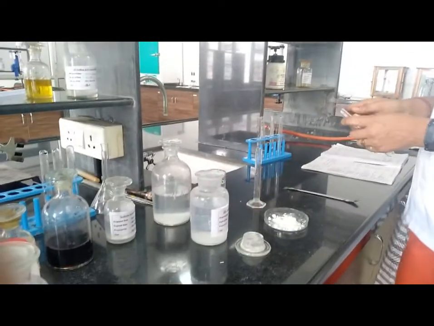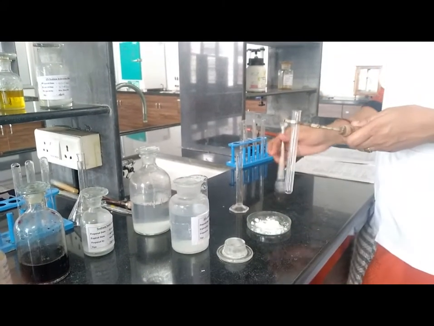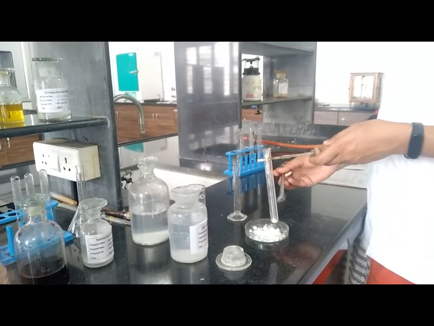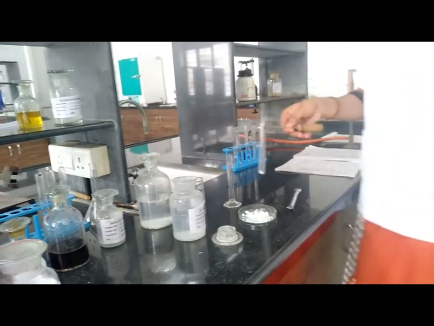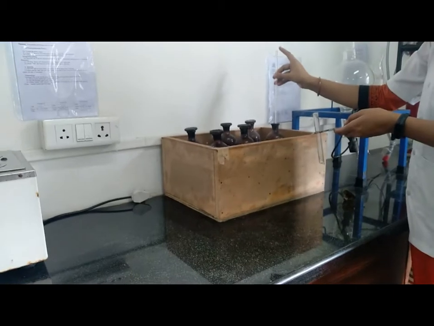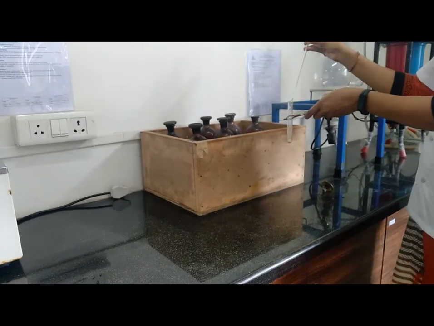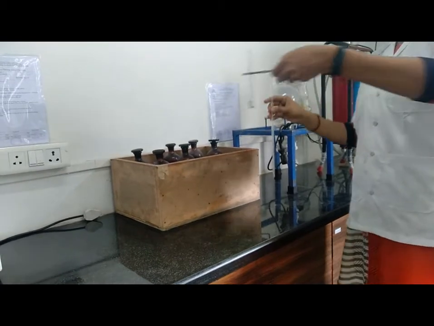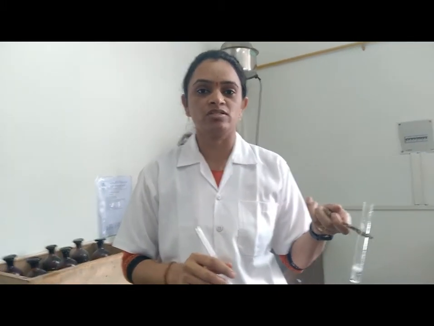Then next test, action of hot concentrated H2SO4. For that we have to take approximately 0.1 gram of sample and add 1 ml of concentrated H2SO4. In that, blackening of the solid compound, evolved with carbon dioxide. That means the compound is strongly acidic.